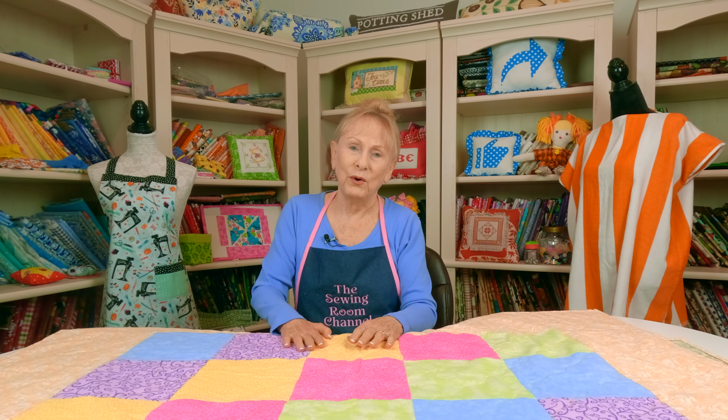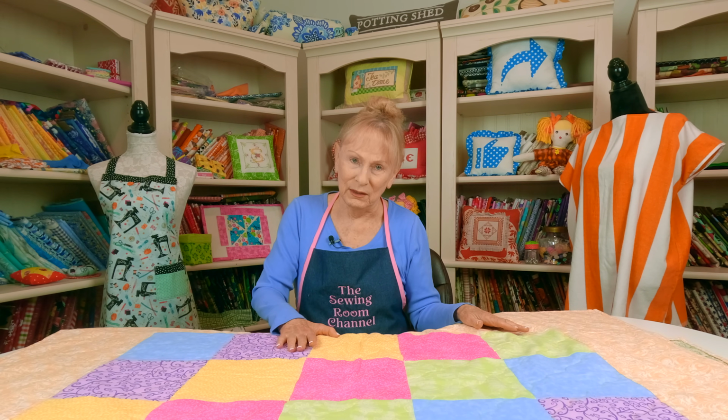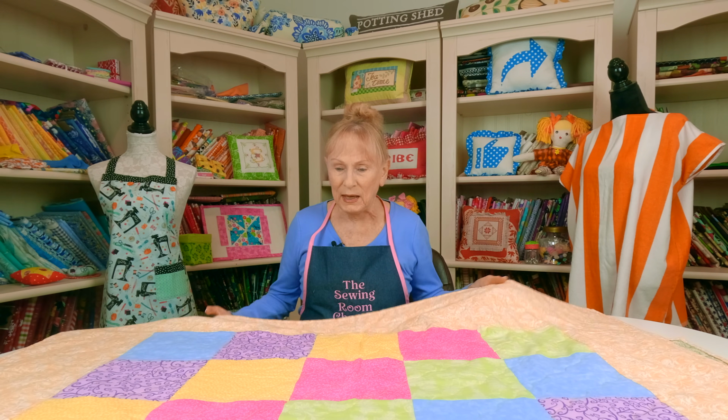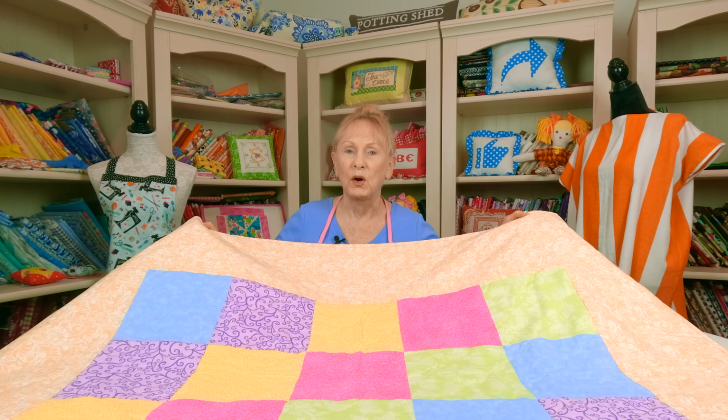I often get questions from viewers asking me how much fabric do I need to buy to make a quilt. So I'm going to show you how to calculate to make a really simple quilt. This is good for you if you're a beginner, and that's making a large square quilt.